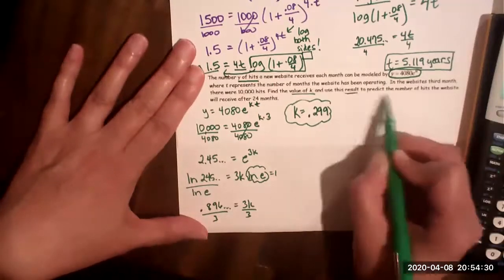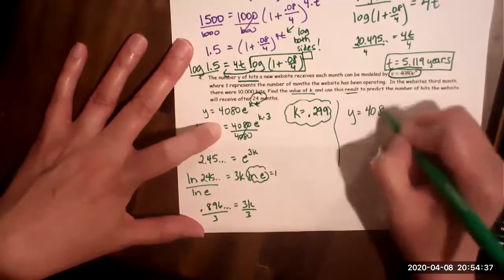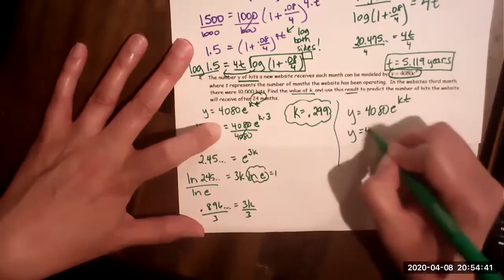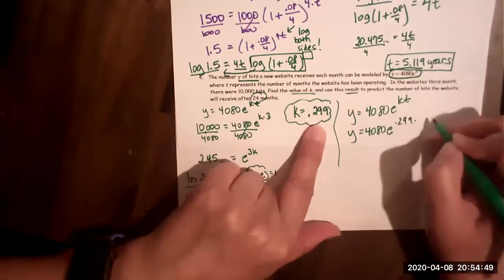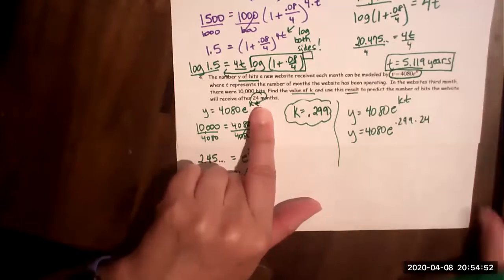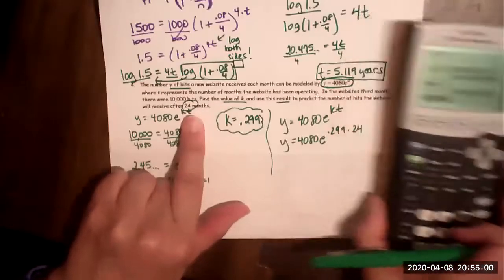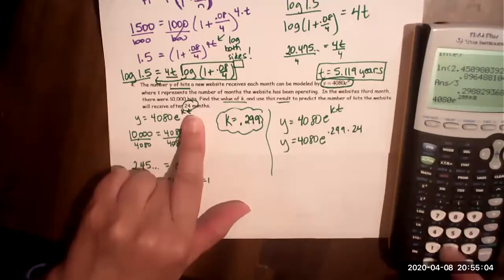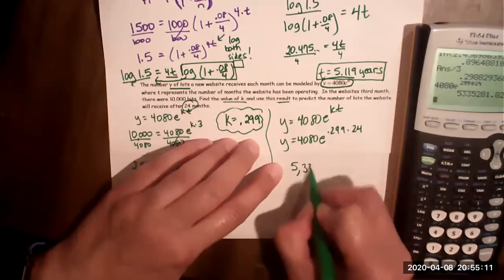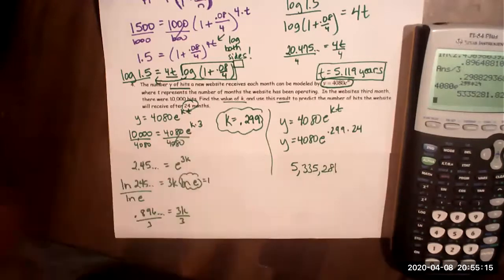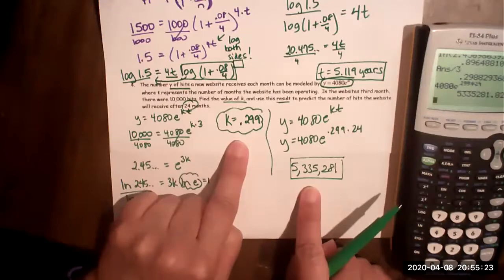It says, use this result to predict the number of hits the website will have after 24 months. So we're going to go back to the problem. Y equals 4,080 e to the kt. So I have 4,080 e. I know what k is now. We just found it. 0.299 times 24, because we have 24 months. So if you put that into your calculator, 4,080 e raised to the 0.299 times 24, it's going to have about 5,335,281 hits. Okay. So this is your answer for k, and this is your answer for the number of hits. So this was a 2-part problem. Okay.